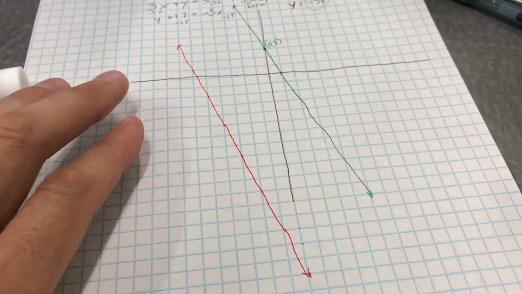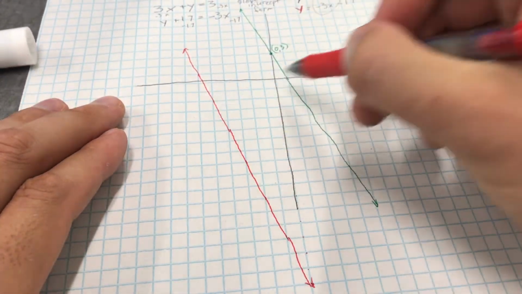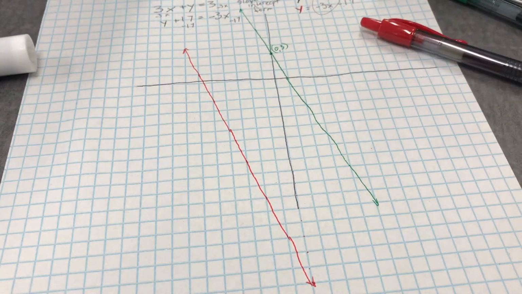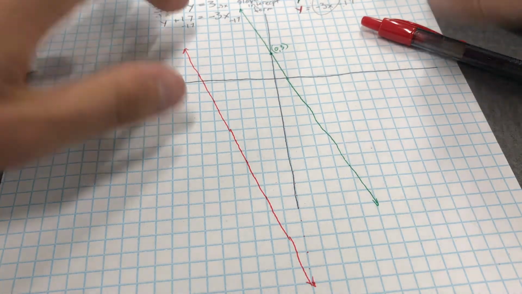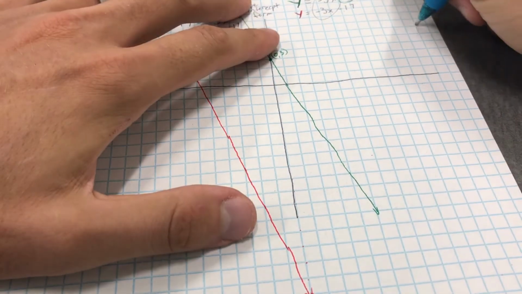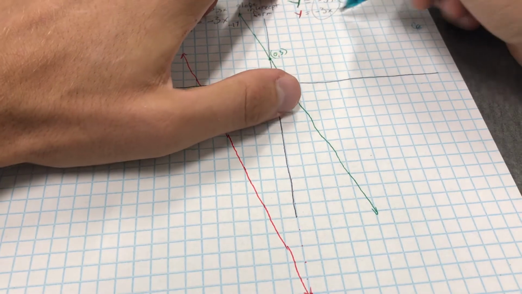All right. And now I want to calculate what is the distance between these two lines. I'm actually going to use a different color here. I've got this blue color. So I want to make another equation.